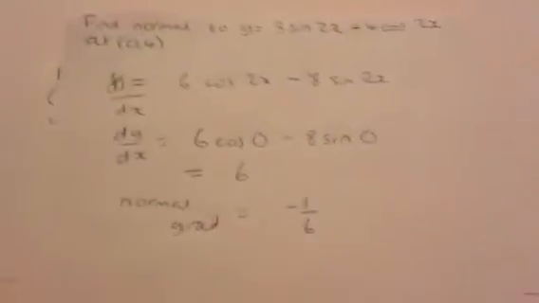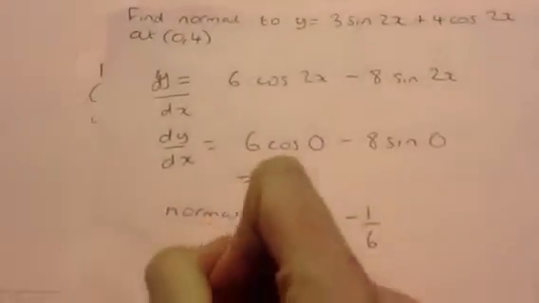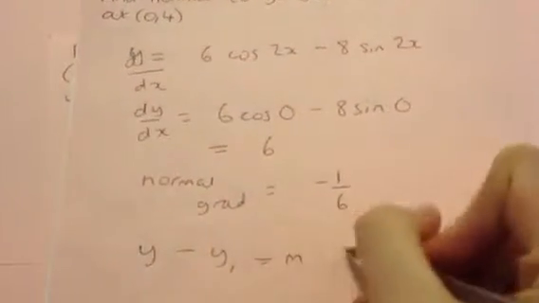So write all that down, and then seriously all I do is I do y minus y1 again equals m(x minus x1).